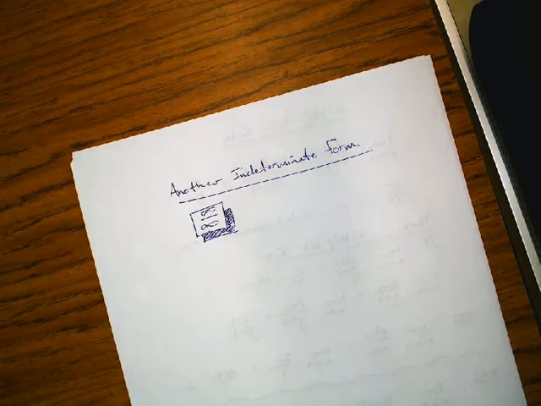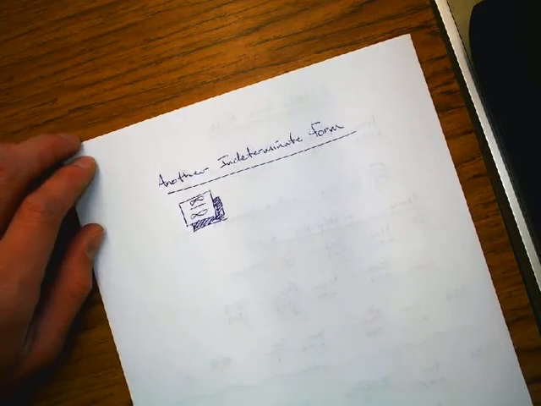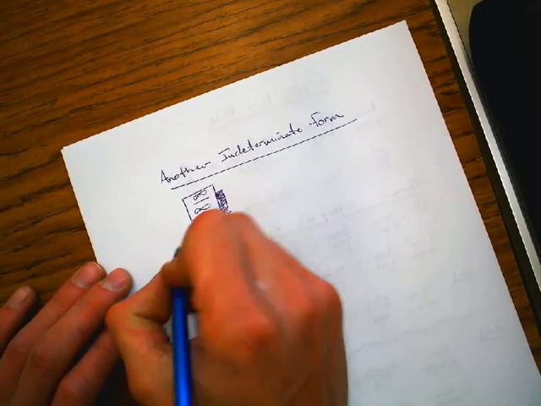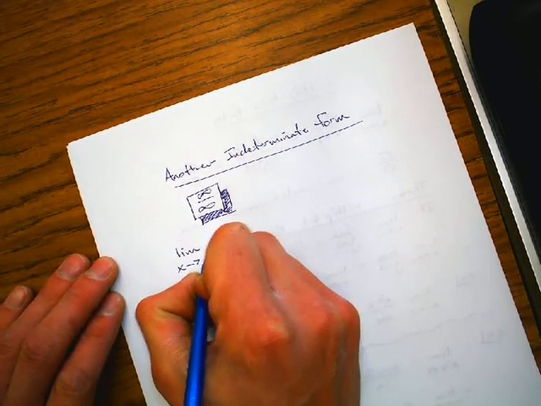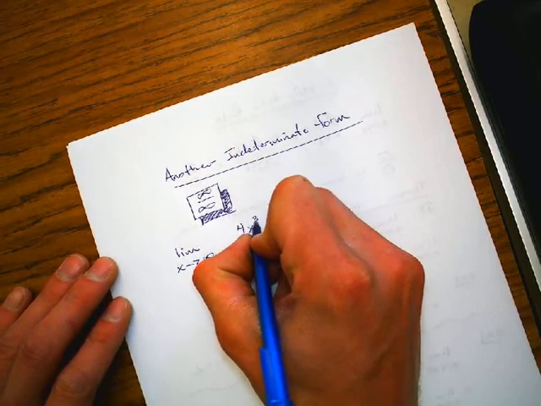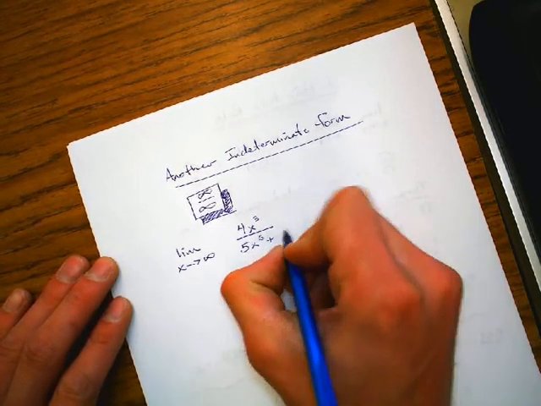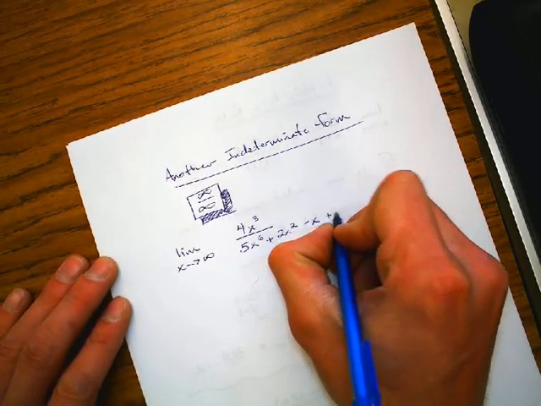All right, so we have to talk about this unique indeterminate form, but it is going to behave just like the other indeterminate form, which is 0 over 0. And these typically happen when you're approaching infinity. So let's do this with an example. Let's say the limit as x approaches infinity of 4x cubed over 5x to the 6 plus 2x squared minus x plus 10.